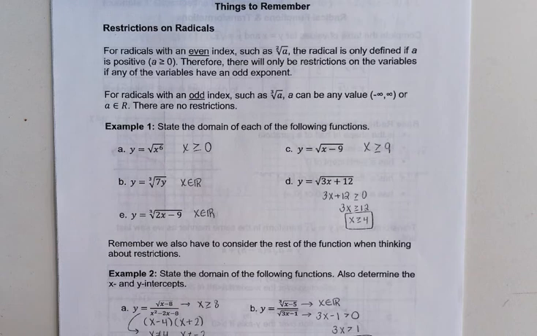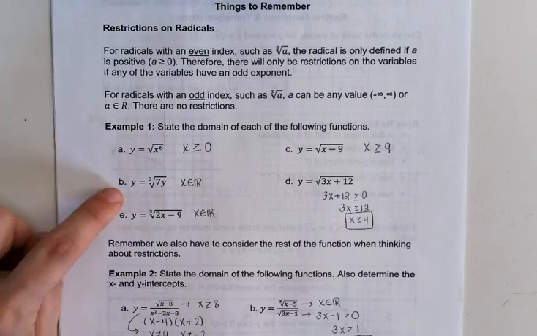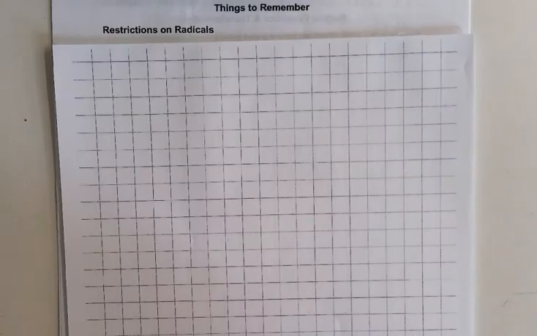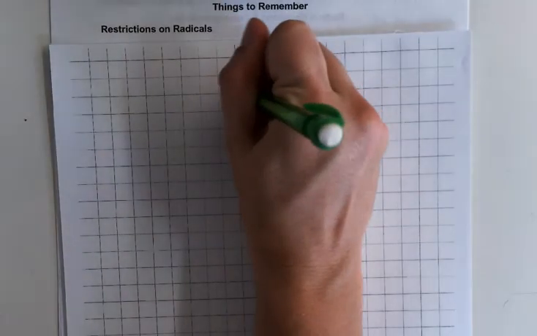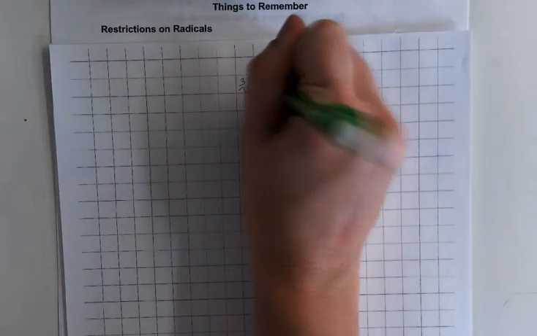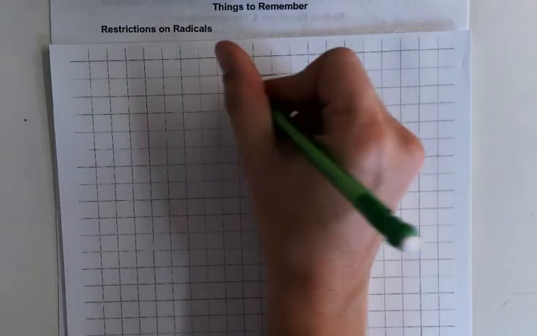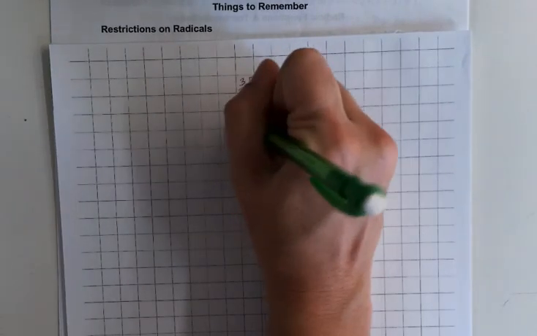For question B, it's a third root. So that means there's no restriction. Inside the radical can be positive or it can be negative. Remember, with a third root, if for example we were asked to find the third root of negative 27, well, the third root of 27 is 3, so the third root of negative 27 would be negative 3.